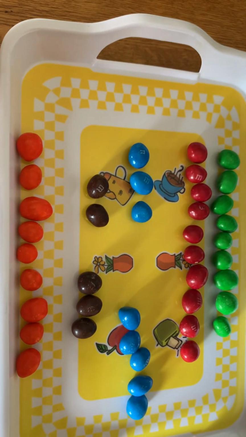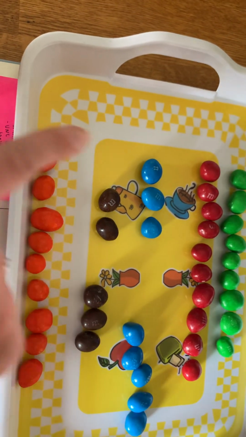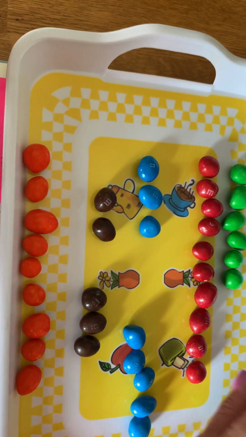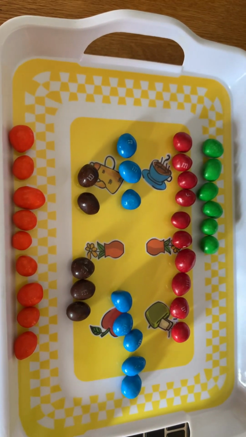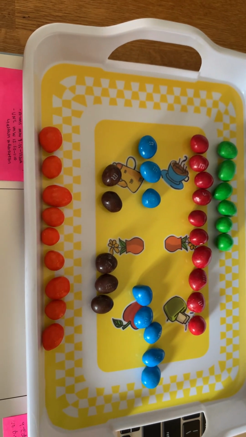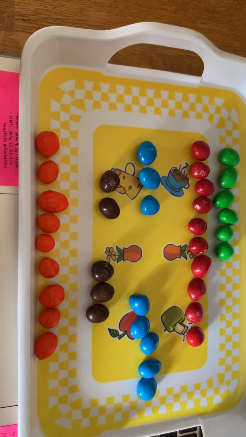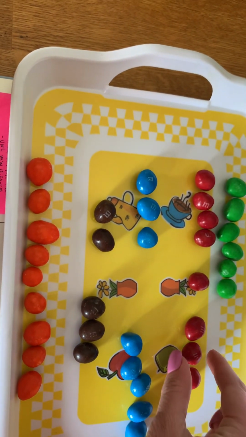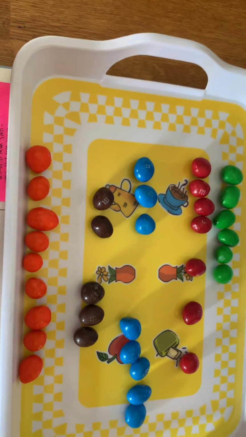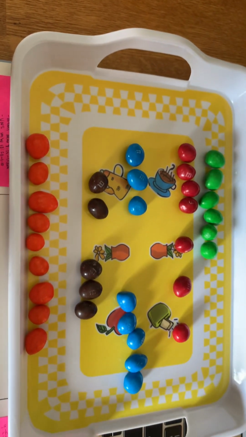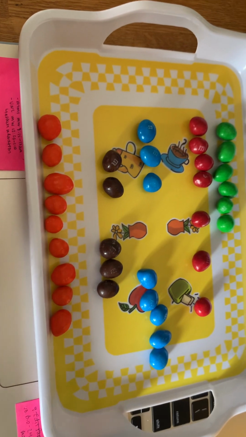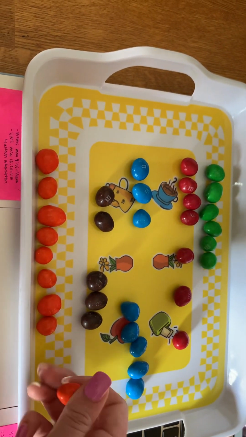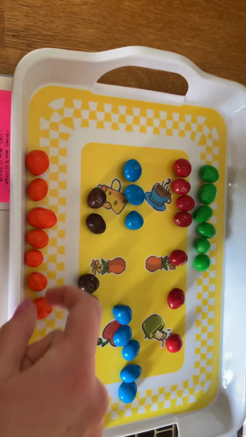And then for the green one, I need to take 7, 9, and 8. But because greens only have 9, I'm just gonna take those last 3. So 7, 9, and 8 are taken out. And then for the red, I have 10 of those, so I need to take out 5, 7, and 9. So 5, 7, and 9. I'm setting those off to the side as well. And then for the orange ones, I need to take out 8, 9, and 6. I have a total of 9, so I'm going to take out the last 2, and then this one.